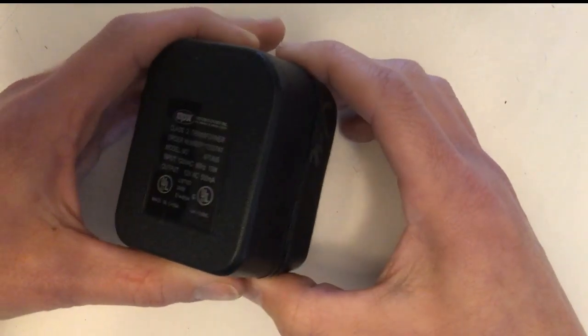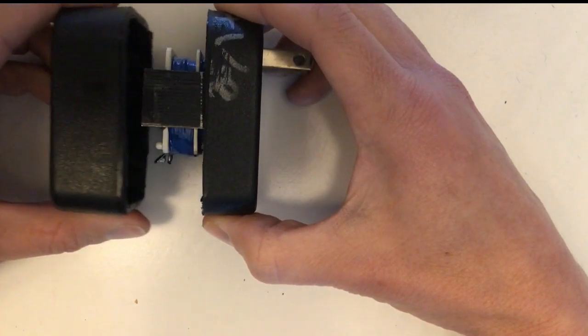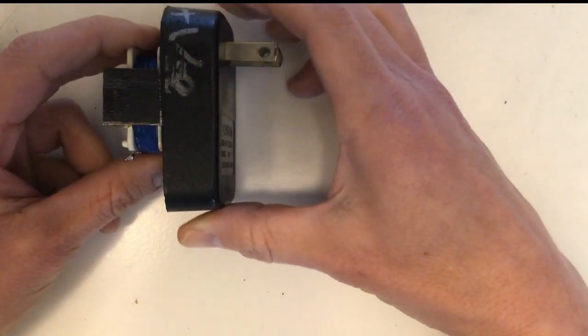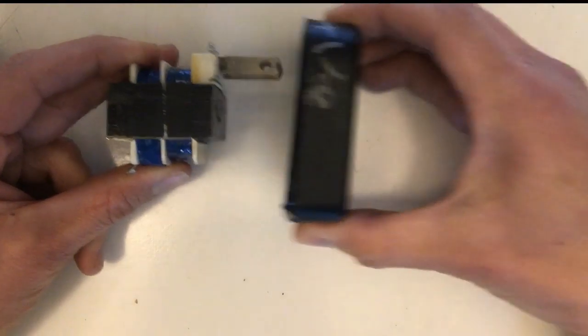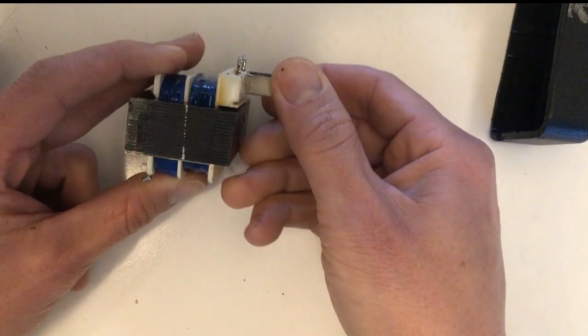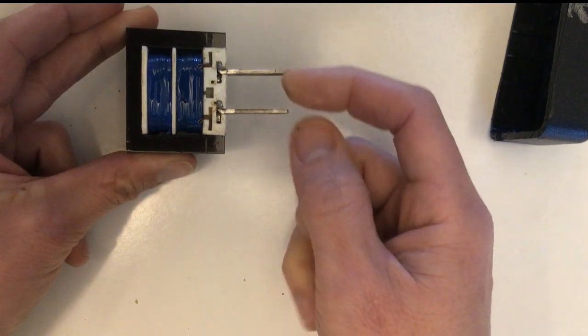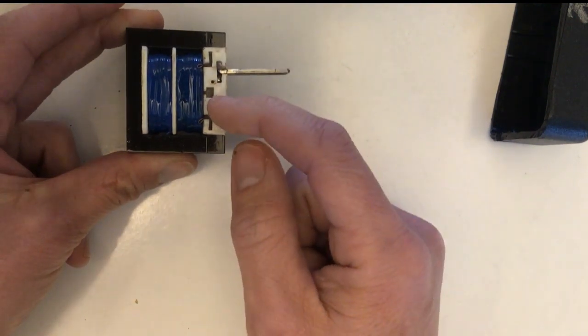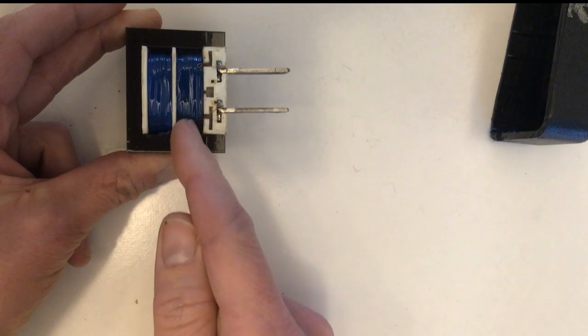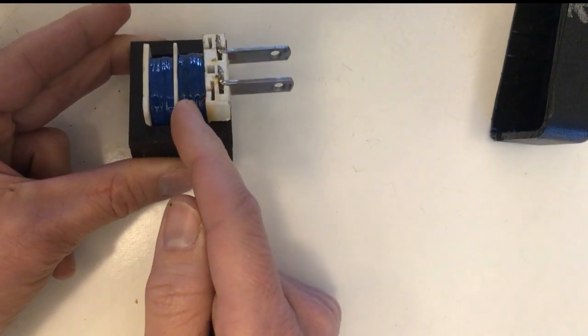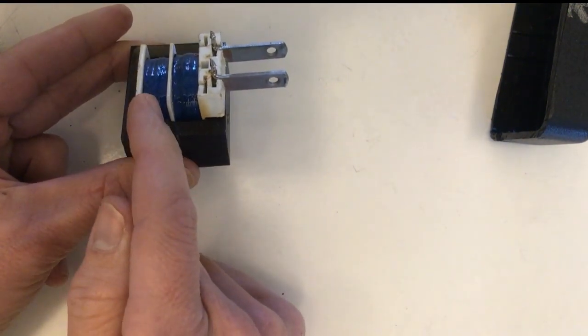So if I were to actually open this up, so I've actually broken it apart, and I can take this part out, I can see the mechanism of my transformer. So here's my input of 120 volts, and it goes into these two leads, and it goes into my primary coil here, and my primary coil is insulated from my secondary coil.